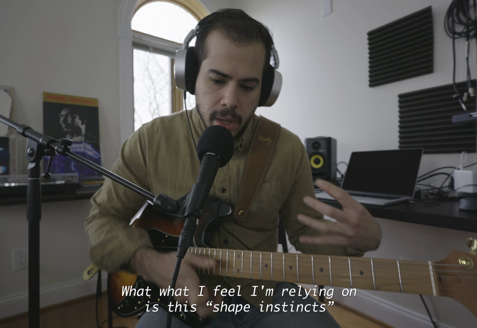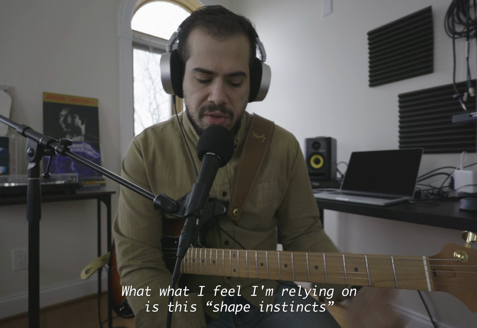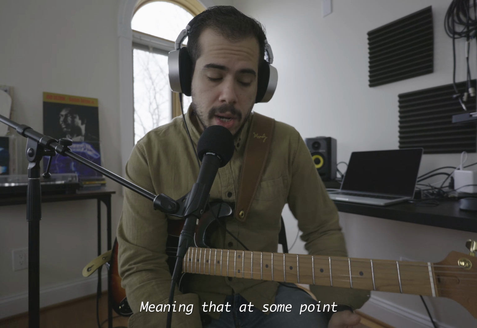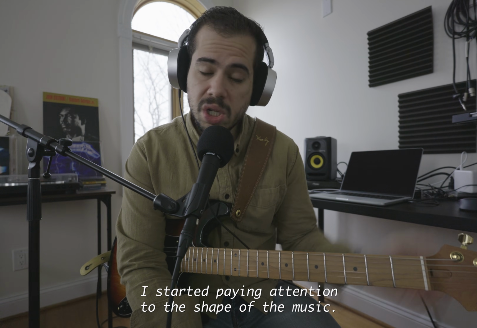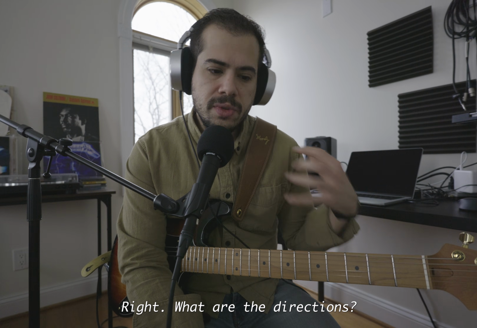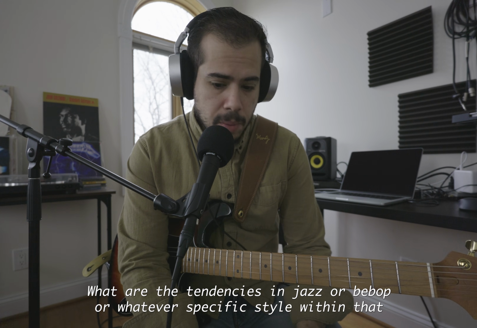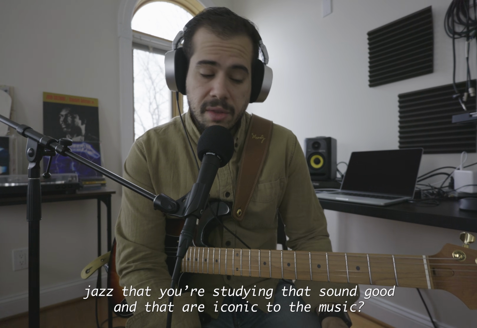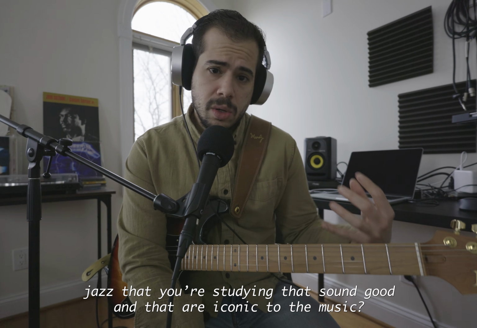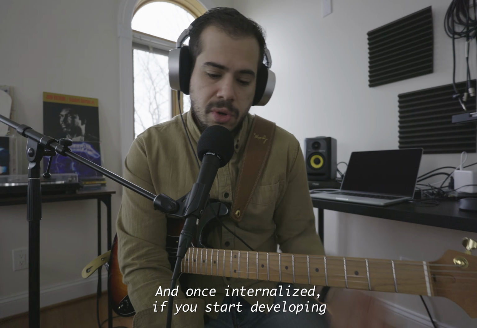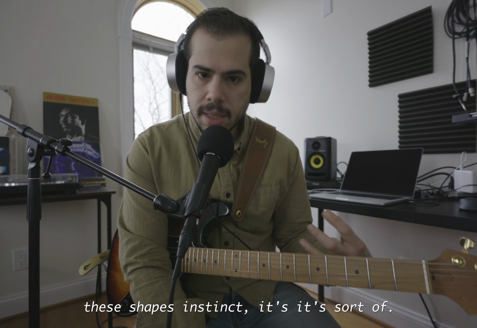What I feel I'm relying on is this shape instinct, meaning that at some point I started paying attention to the shape of the music, right? What are the directions? What are the tendencies in jazz or bebop or whatever specific style within jazz they're studying that sound good and that are iconic to the music? And once internalized, you start developing this shape instinct.